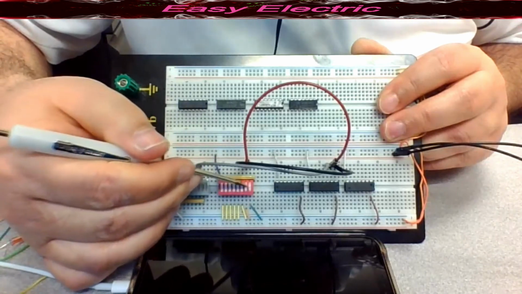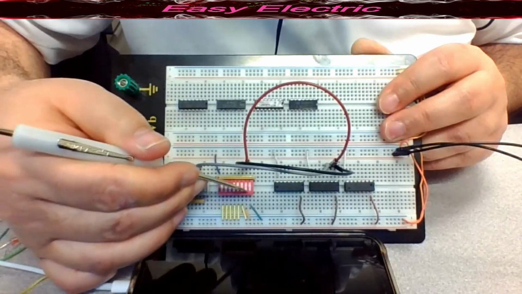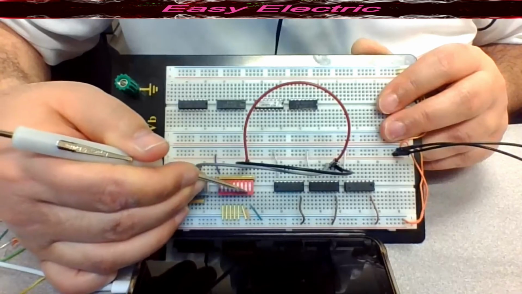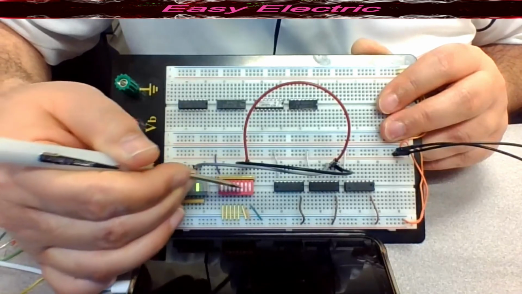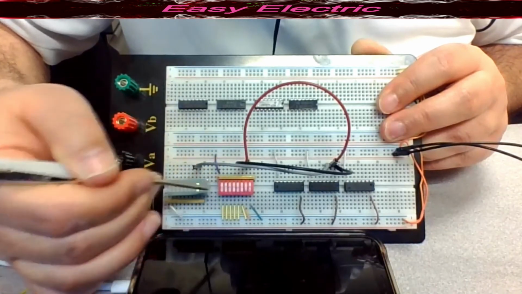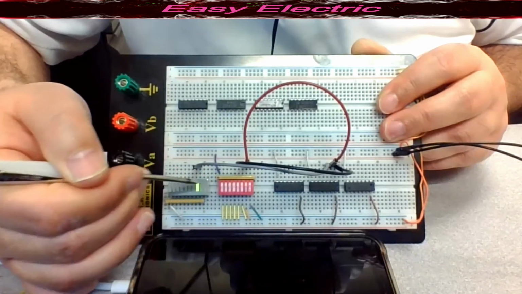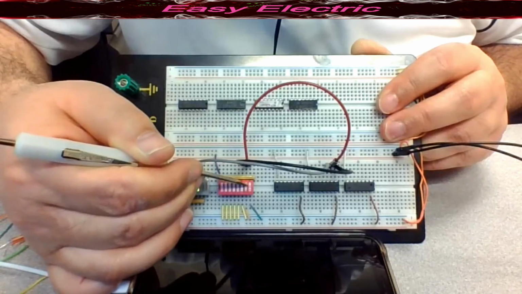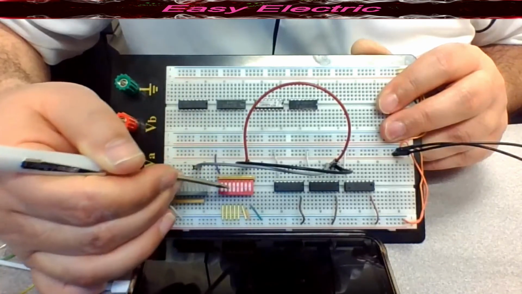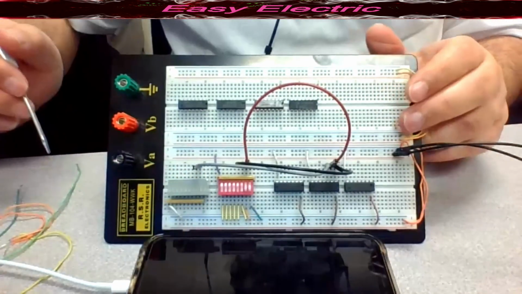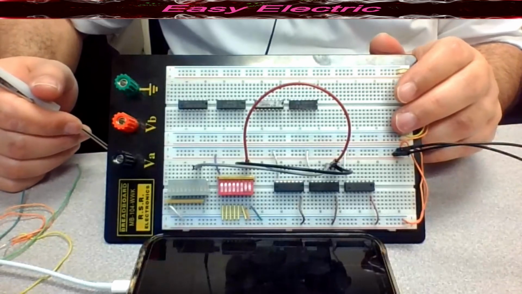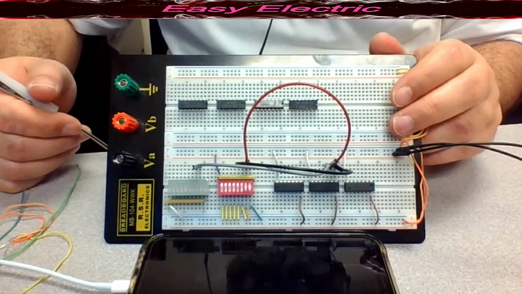So both are 0, you have the output 0. If you turn one of them on, it should be 1. Even if both are 1, it is 1. So the only case it is off in the OR gate is when both are 0, the output is 0. So this is for OR.